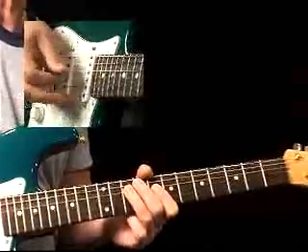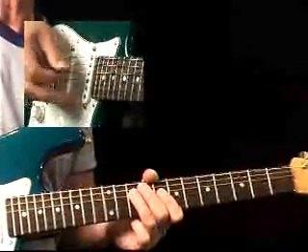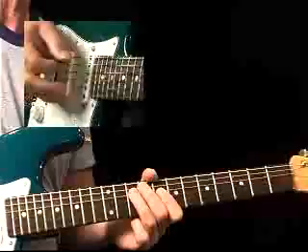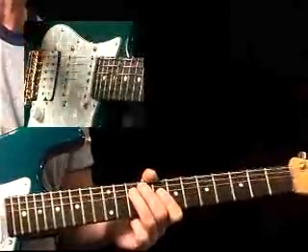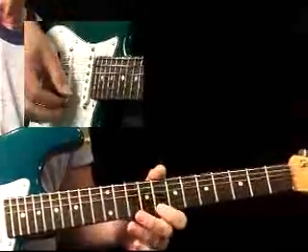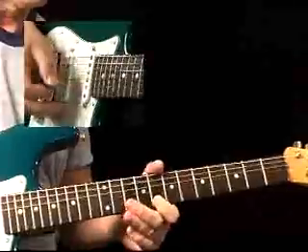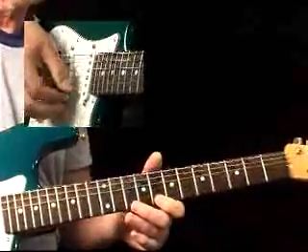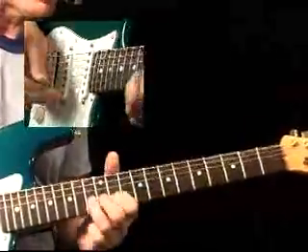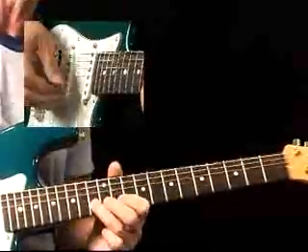Now notice what I'm doing here. I'm playing on the up, 1 and 3, 4. This is when it starts getting really exciting, because you're putting notes in on the upbeat. So 1, 2, 3, 4, and 1, 2, 3, 4, 1, 2, 3, 4, and 1. Simple little line, but very effective rhythmically.